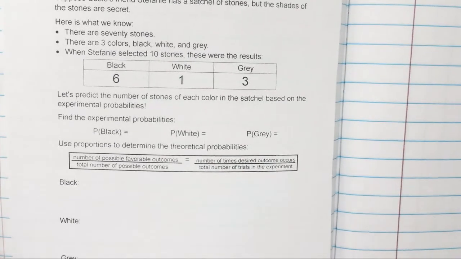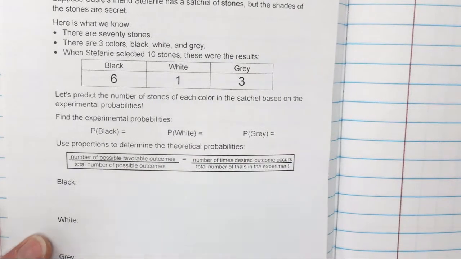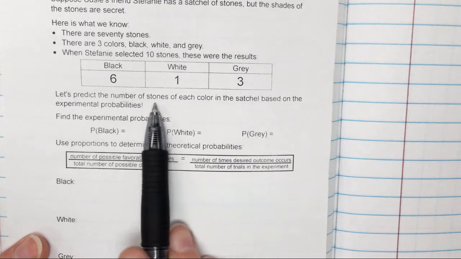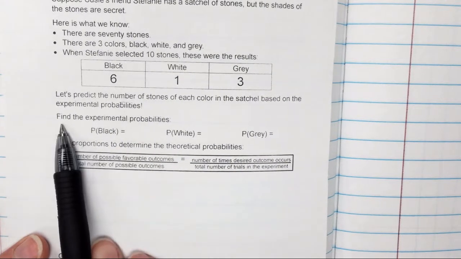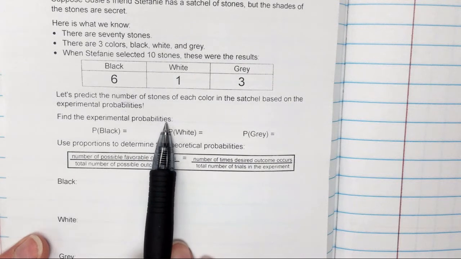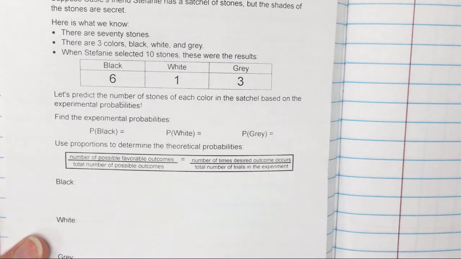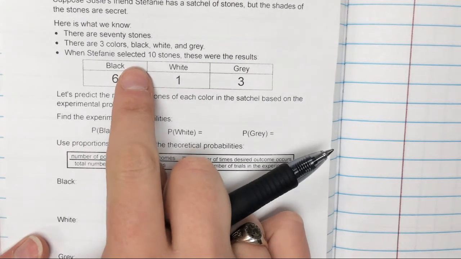So I have 6 black stones, 1 white stone, and 3 gray stones. Let's predict the number of stones of each color in the satchel based on the experimental probabilities. So we're going to find the experimental probabilities first. Remember, experimental probabilities come from a data table or an experiment.